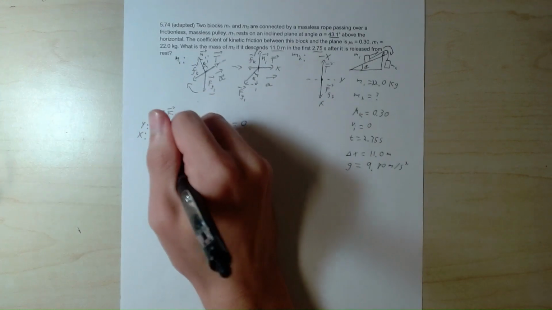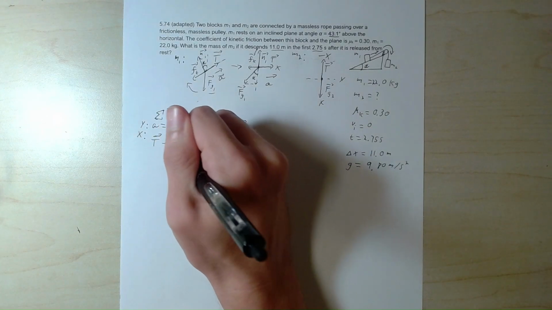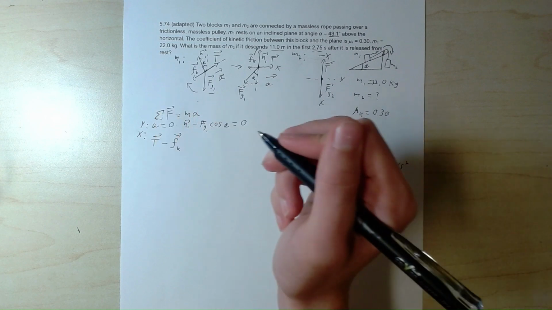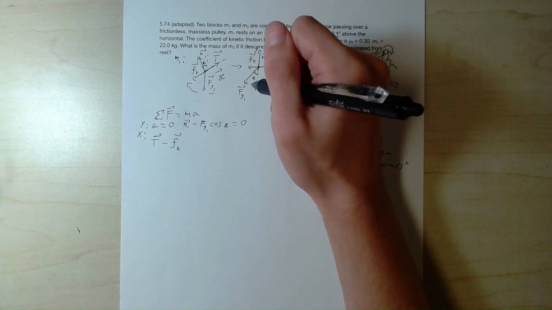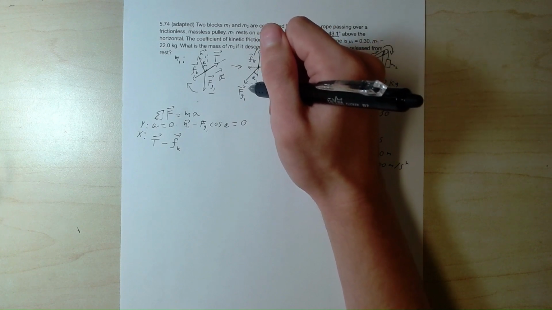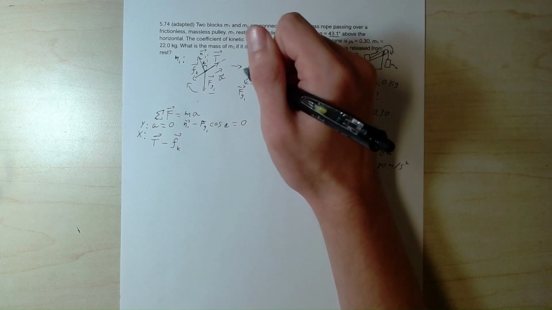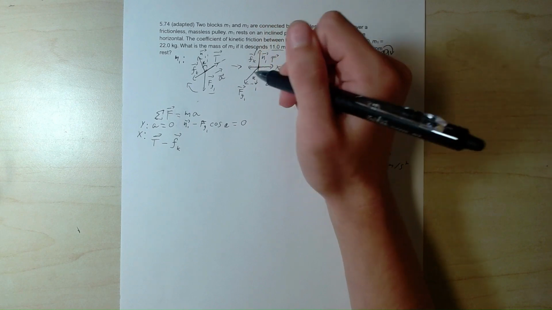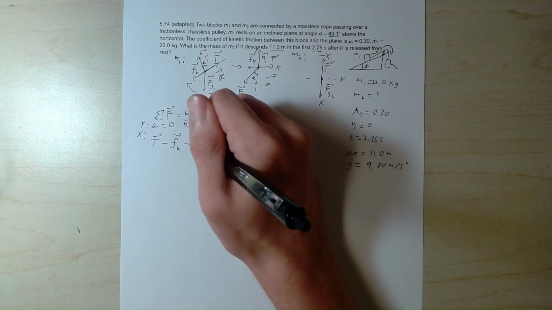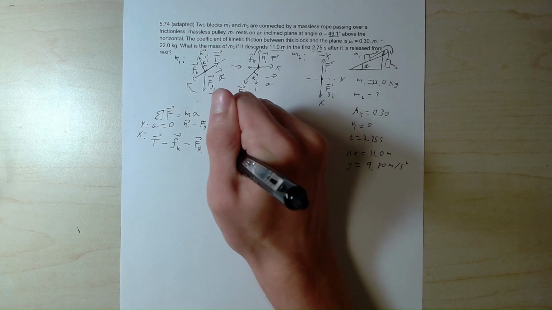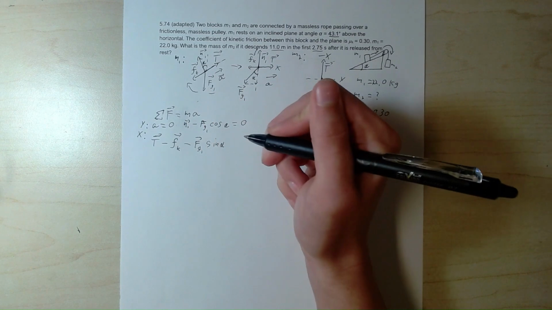T minus the force of kinetic friction Fk, and then minus, because the x component of Fg1 is acting in the negative x direction, Fg1 sine alpha.